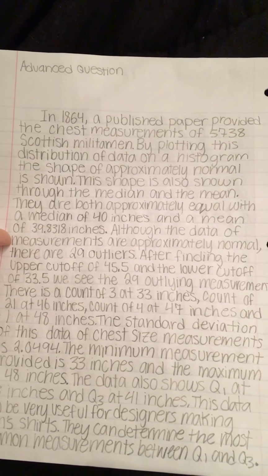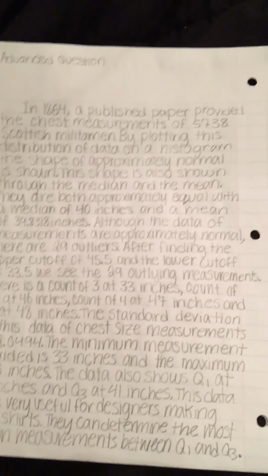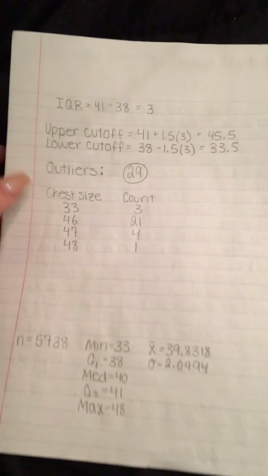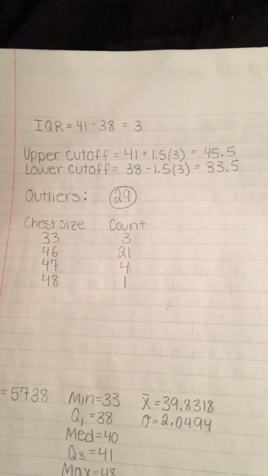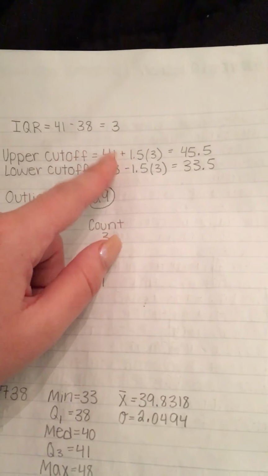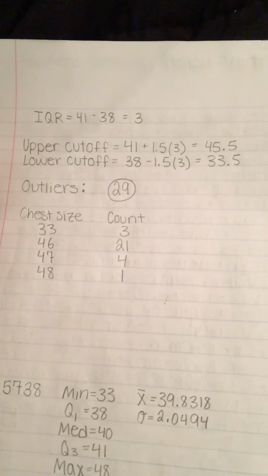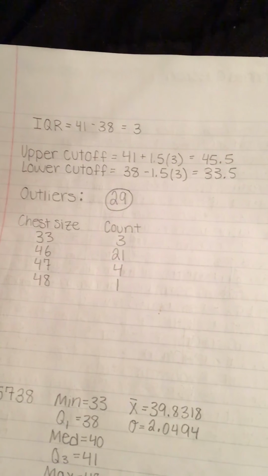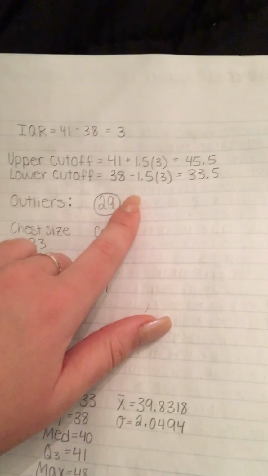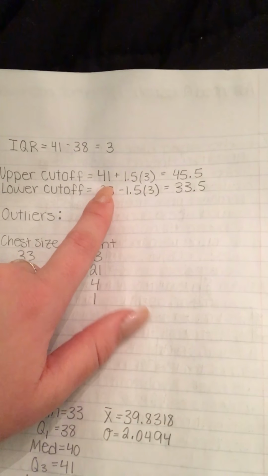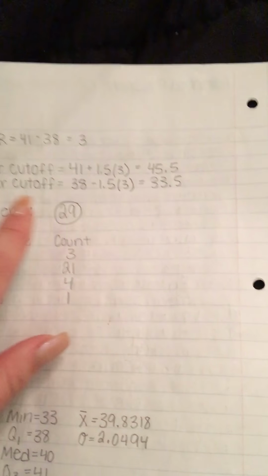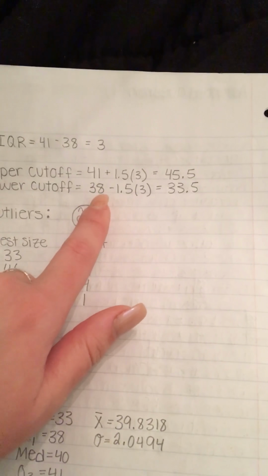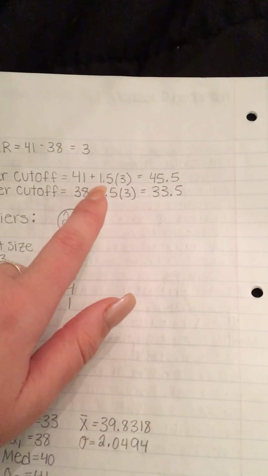Although the data of measurements are approximately normal, there are 29 outliers. So now I had to add the outliers to the shape. And how I found that is exactly what we did in the basic question, where you find the interquartile range, the upper cutoff, and lower cutoff. So to find the interquartile range, I did quarter 3 minus quarter 1 equals 3, which I got from the calculations in my calculator. So 41 minus 38. And then to do the upper cutoff, you do quarter 3, which is 41, plus the interquartile range of 3 times 1.5, which equals 45.5. And then for the lower cutoff, you do quarter 1, which is 38, minus the interquartile range times 1.5, which is 33.5.